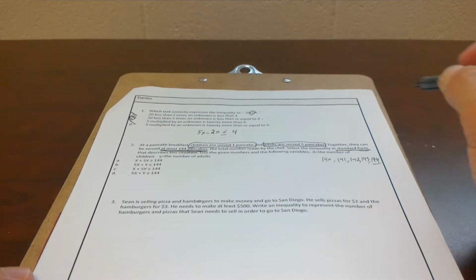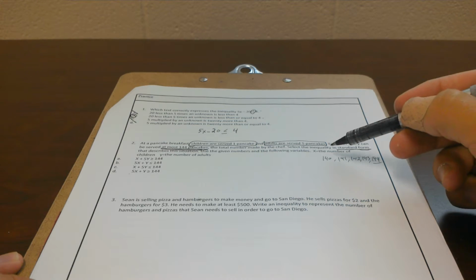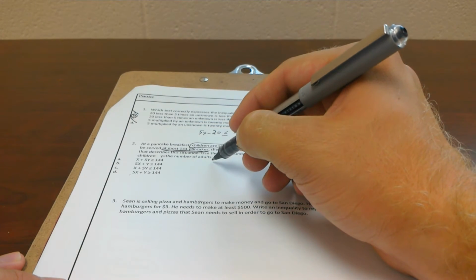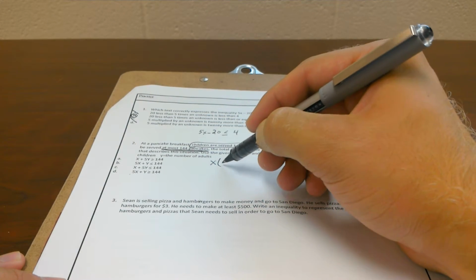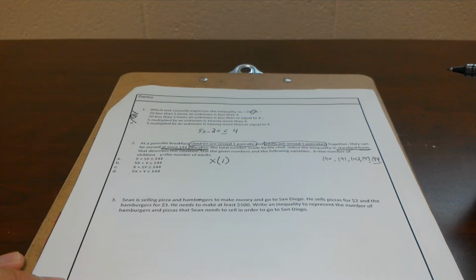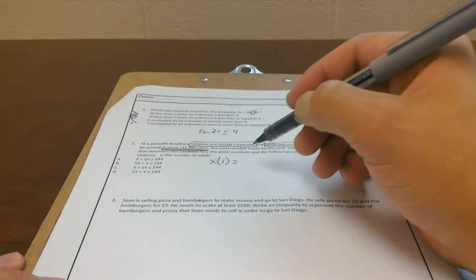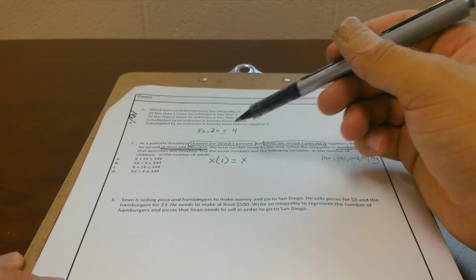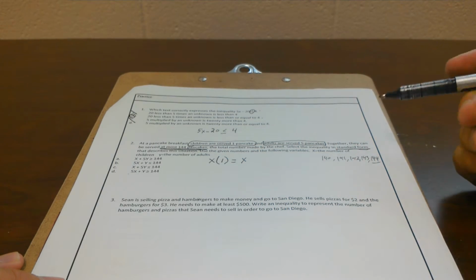So let's break down this first part of the problem though. So children are served 1 pancake, and x represents the number of children. So if there are x number of children, and they each get 1 pancake, my total pancakes will be x, because it's just the number of children since they each get 1 pancake.